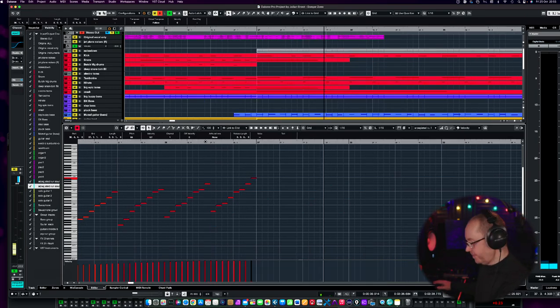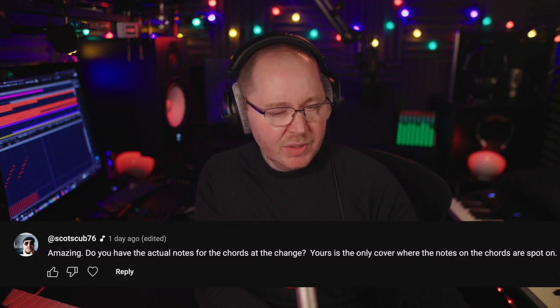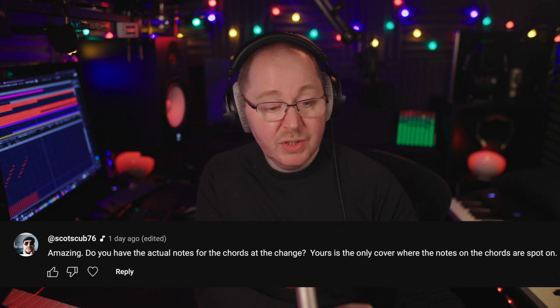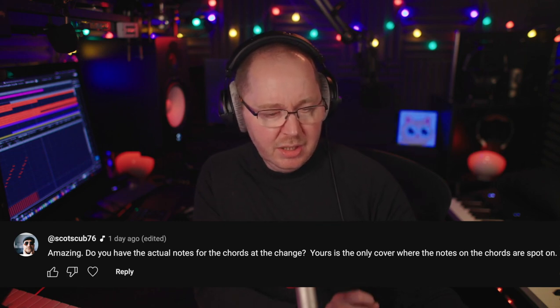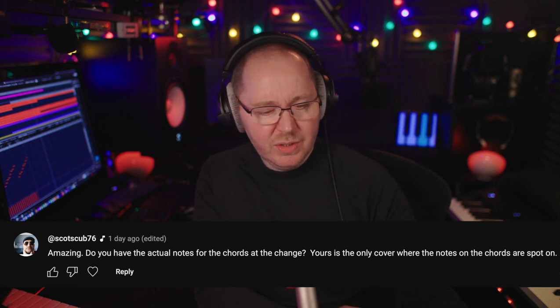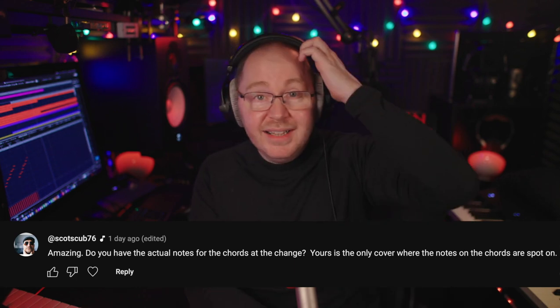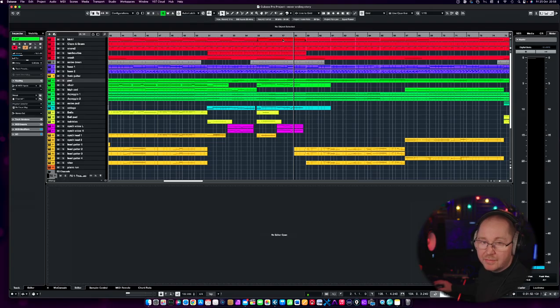Let's move on. The next question came from Scott Scub76, who asked a question on my cover of Limahl's Never-Ending Story. Do you have the actual notes for the chords at the change? Yours is the only cover where the notes on the chords are spot on. Let's head over to Cubase again. Just for reference, this is the bit that I believe you're talking about.